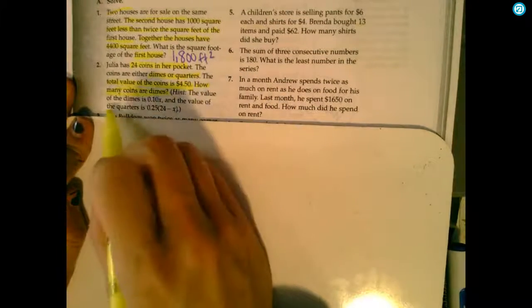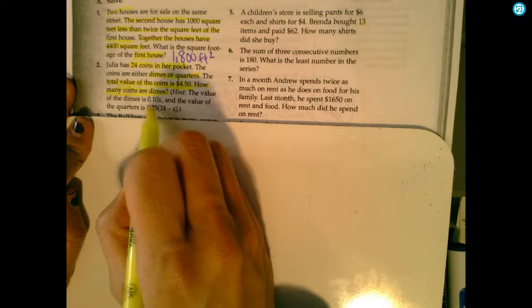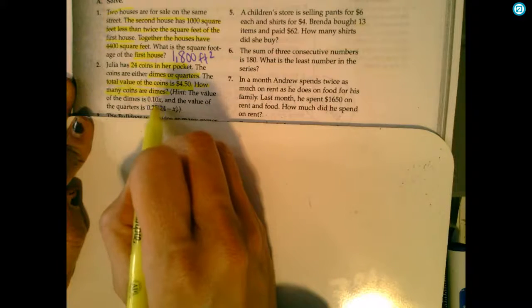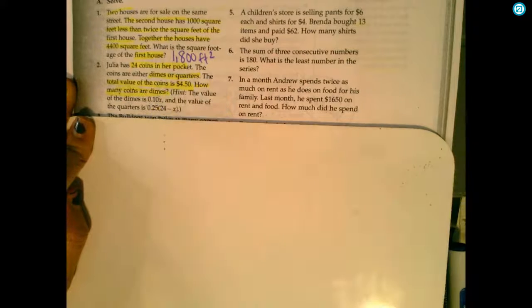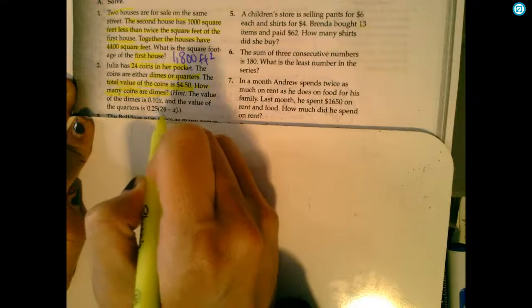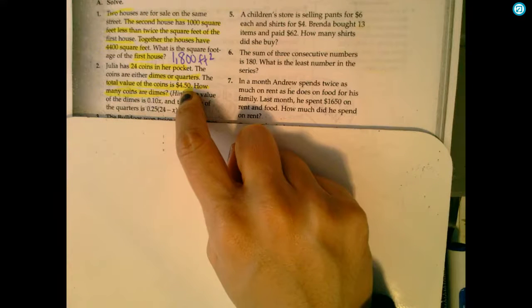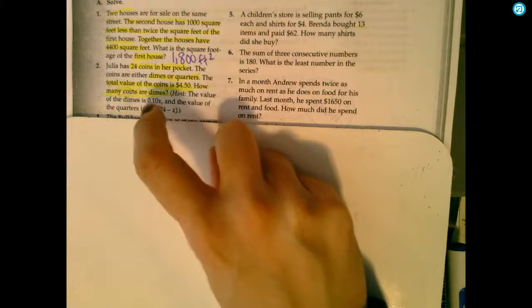Okay, and then they give us this hint. Hint, the value of the dimes is 0.10x, so 10 cents as a decimal, x. And the value of the quarters is 0.25 times 24 minus x. So that's going to help us write our equation. She's got 24 coins all together. We know that she's got a total of $4.50.